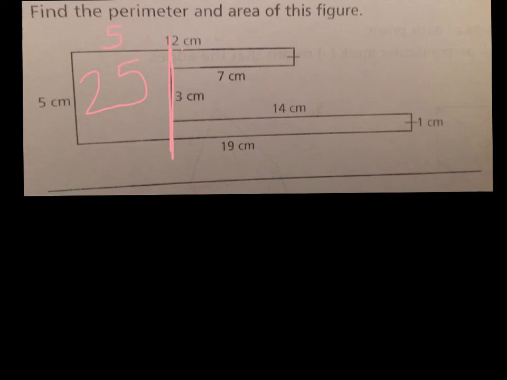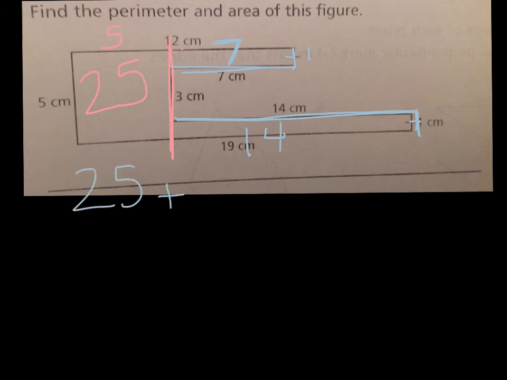All right, so now I'm looking here. We know this is 1 because it's the same as this one down here. So I have 7 for my length and 1 for my width. So my total area for the rectangle is 7. Then down here, I have that this is 14 and this is 1, my length times my width. So this is 14. Now, in order to find the area for my complex figure, I have to add all of these together. So I have 25 plus 7 plus 14 gives me my area for the complex figure.